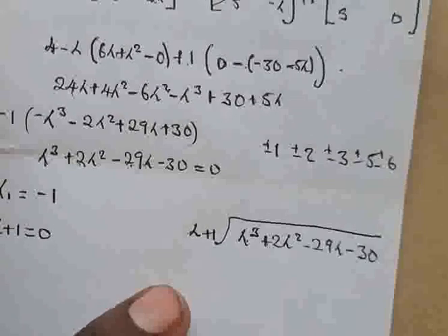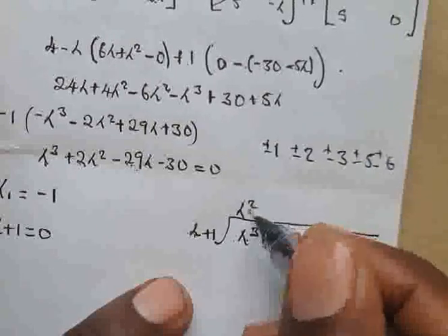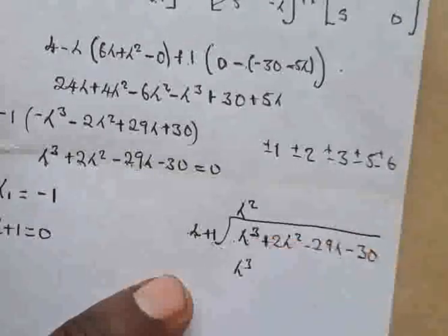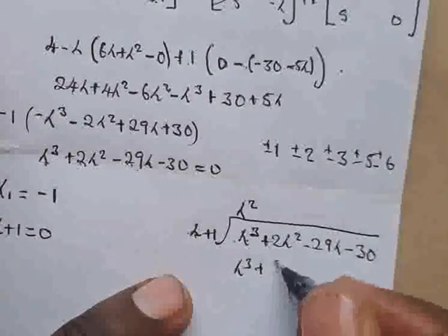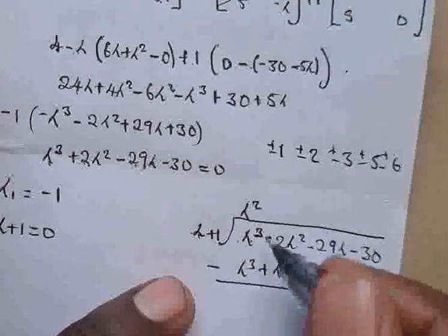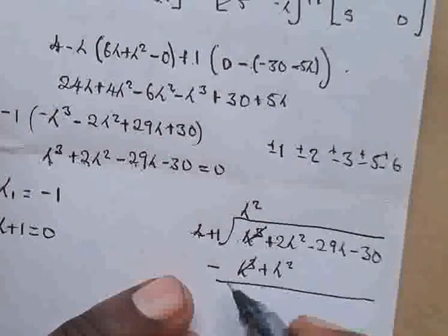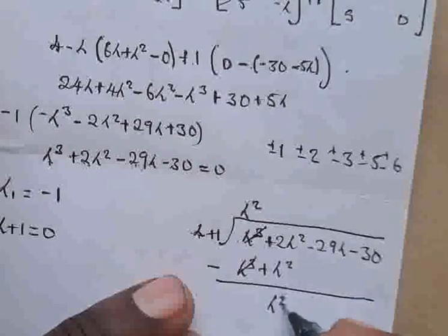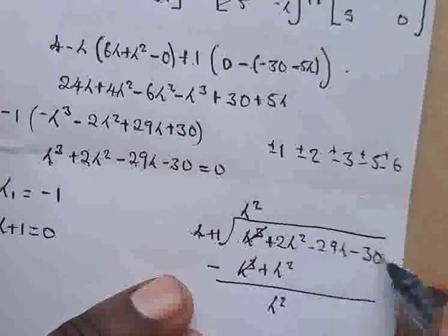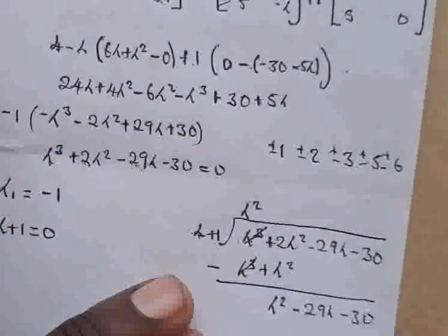So let's get started. Lambda into lambda cubed, it is lambda squared. Lambda squared times lambda, it will be lambda cubed. Lambda squared times 1 will be plus lambda squared. Then from here, we subtract so that this one and this one give us 0. So 2 lambda squared minus lambda squared is lambda squared, right? Then we bring the remaining part, which is -29 lambda minus 30.